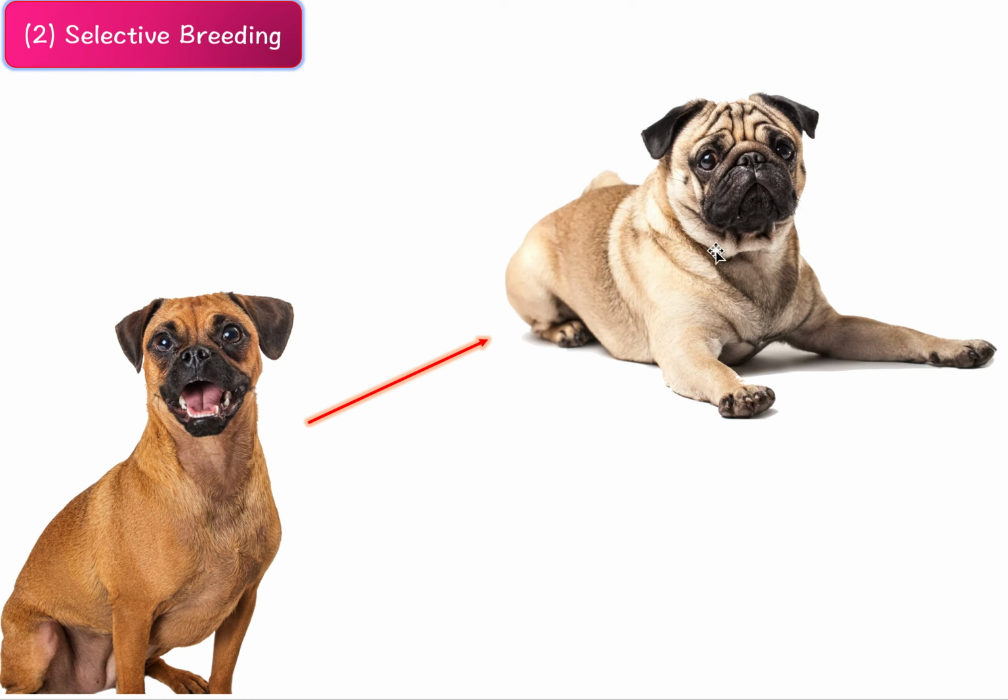So this is exactly how pugs came around, through selective breeding. Humans took the pugs. See, long ago, their face wasn't that flat. But the humans kept taking the ones with the flattest faces and only allowing them to reproduce. And so over time, generations of time, through evolution, all the dogs started looking like this. All the pugs started looking like this instead of this. Okay, so this proves evolution.